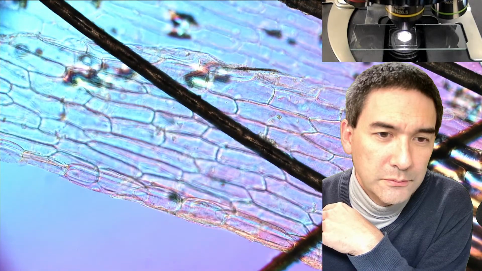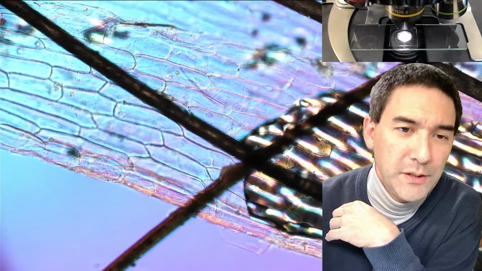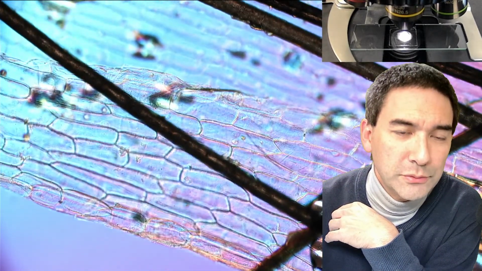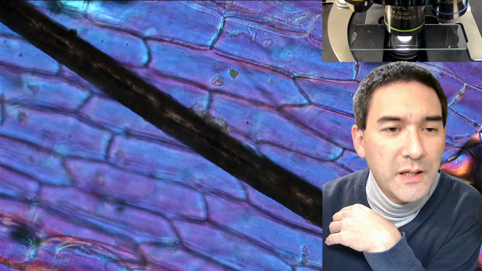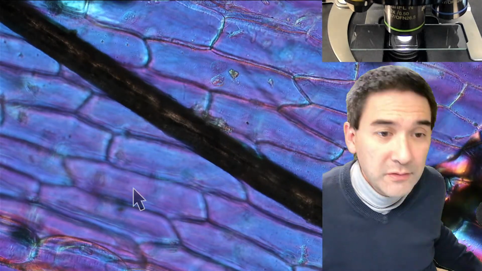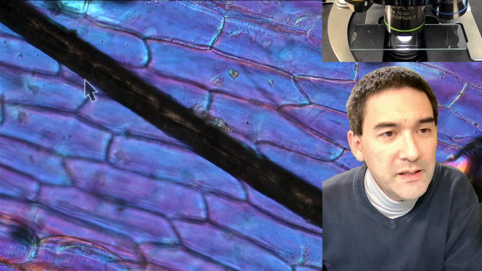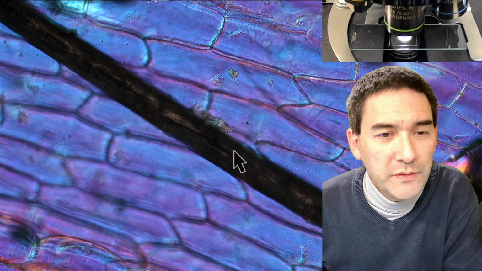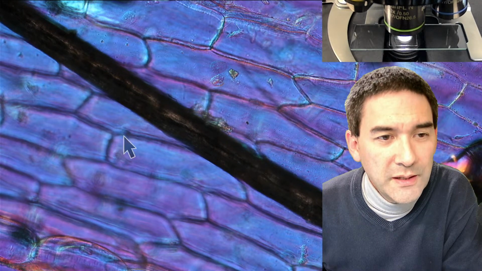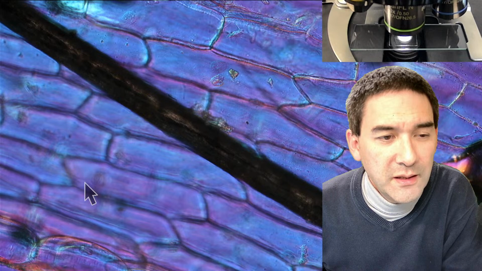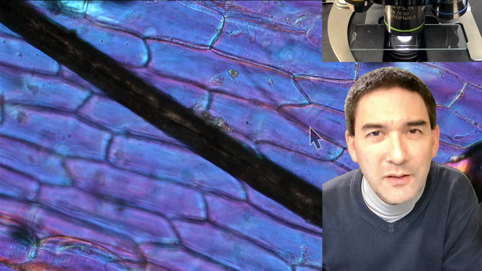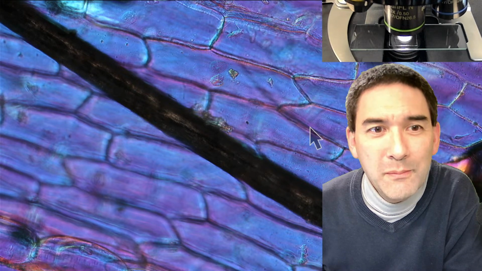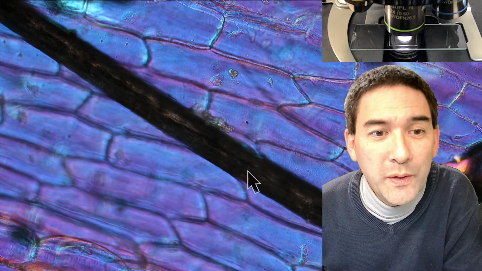Here we go. And you're going to be pretty surprised, because I'm going to explain what you see now. You see this black line, obviously that's my hair, okay? That is my hair over here, obviously. And you see those things here? That's a cell, that's a cell, that's a cell, that's a cell over here. This basically means those onion cells have approximately the same thickness as the width of my hair.